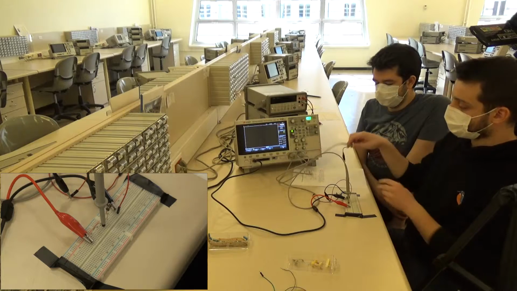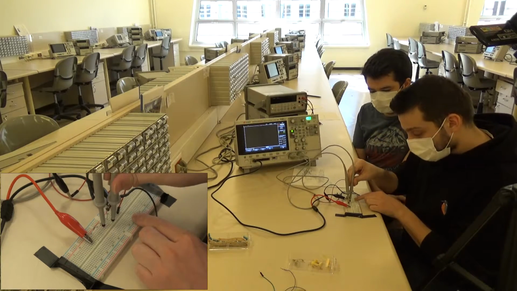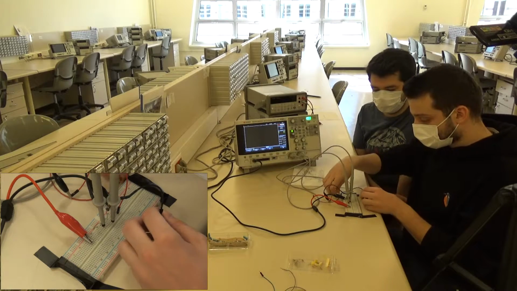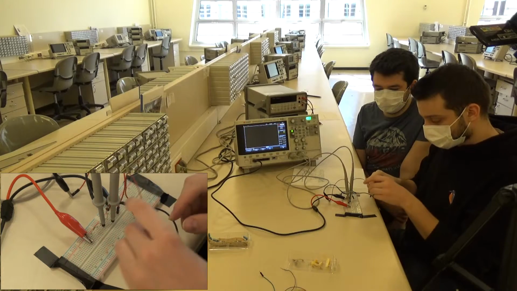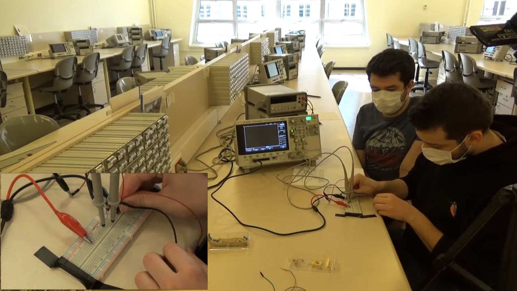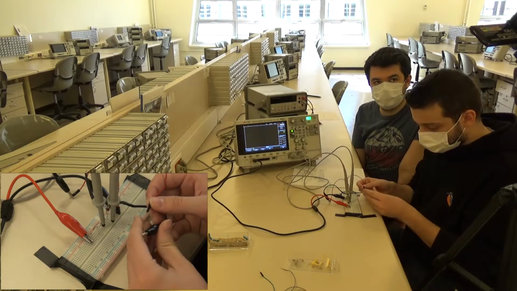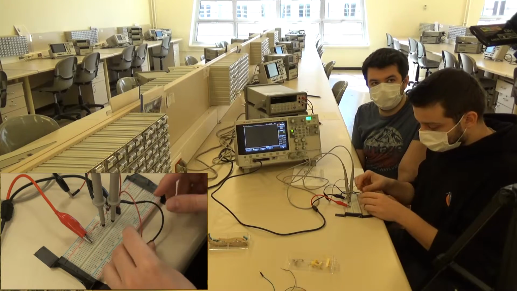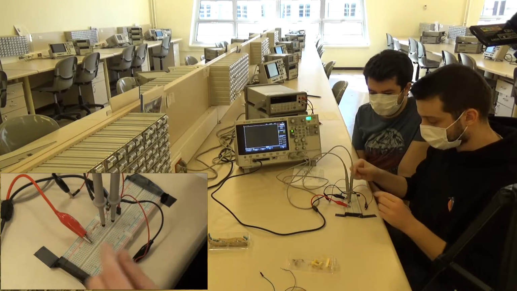And the other one, the second channel, will be from the inductor's leg. And again, I will use another jumper to connect their grounds together. It got off. Okay. Like this. Okay. Now I should be able to see the waveforms.